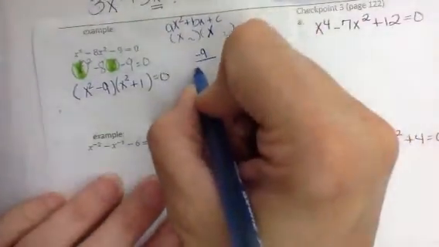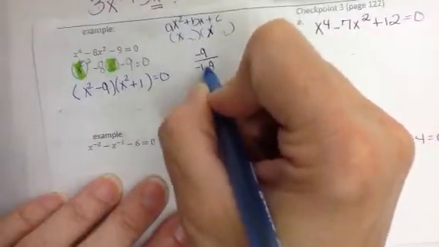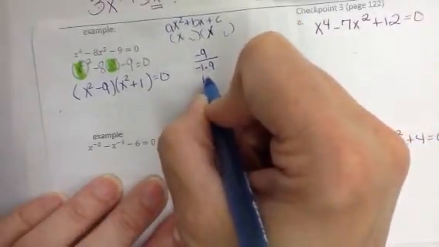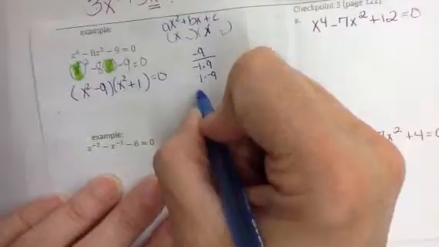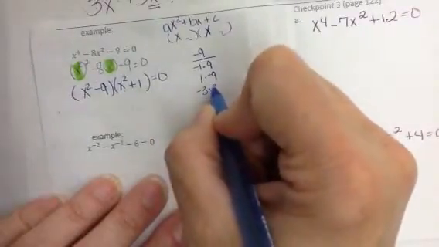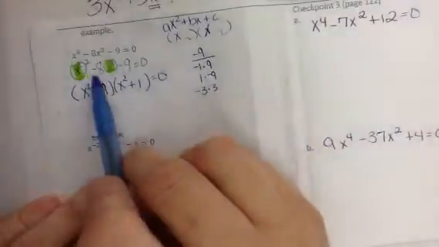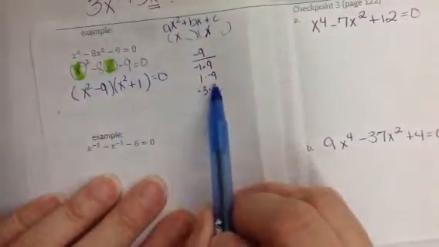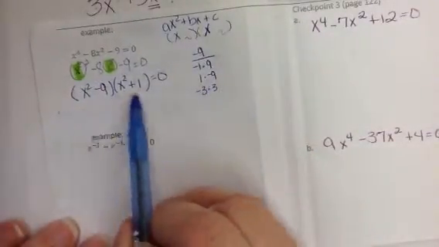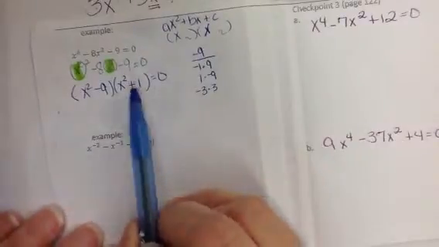If you're not sure about those, you can always make a chart. To get -9, you could have -1 times +9. You could have +1 times -9. You could have -3 times +3, and then figure out which one adds to give you -8. So you've got the 1 and the -9. Now you have two factors. You can set each factor equal to 0.